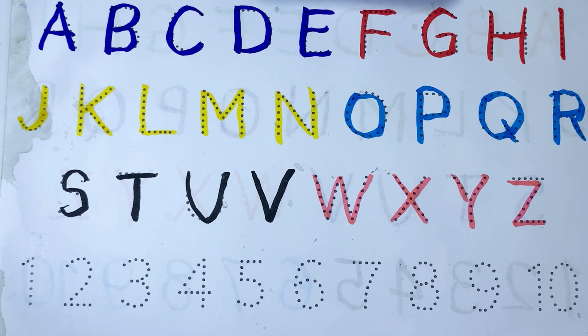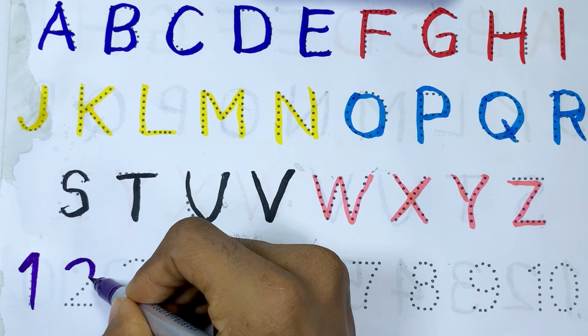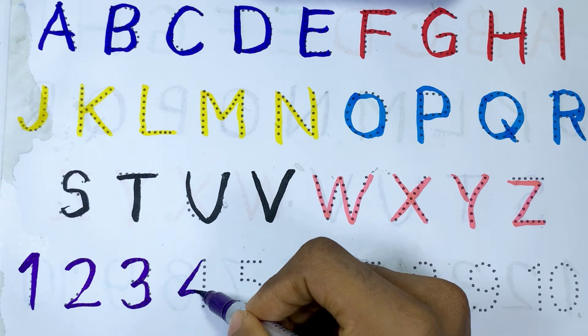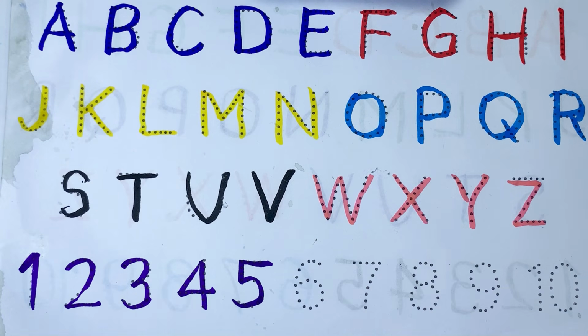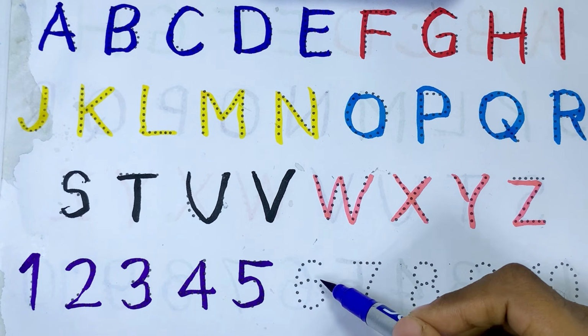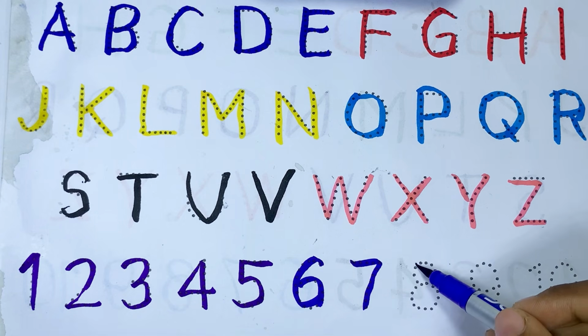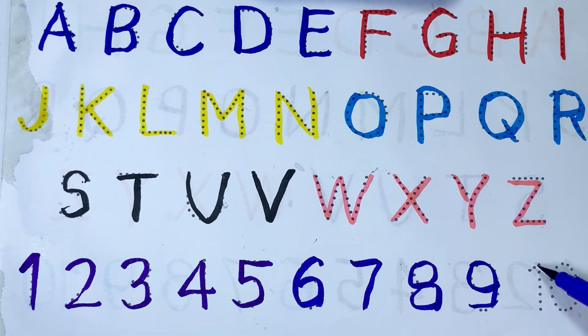Kids, now you draw numbers. 1, 2, 3, 4, 5. Kids, now you draw 6. 6, 7, 8, 9, and 10.